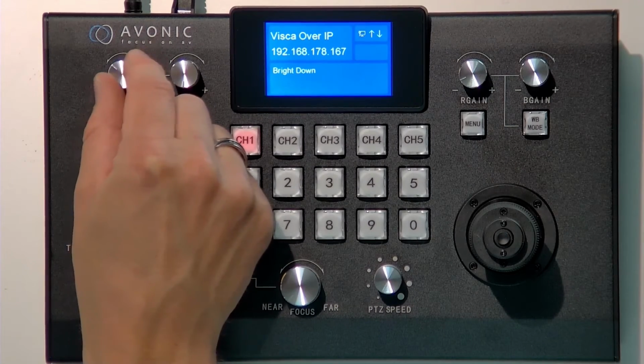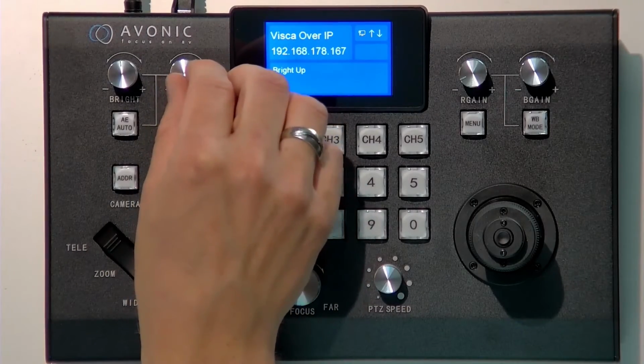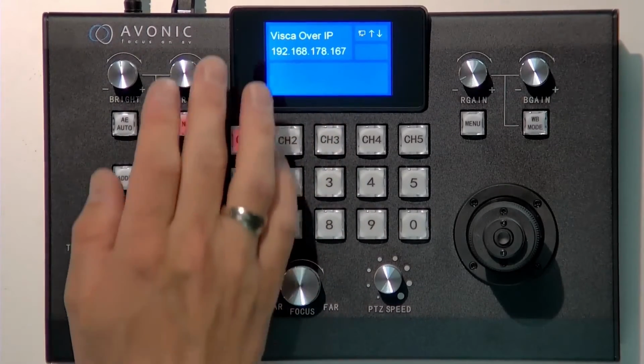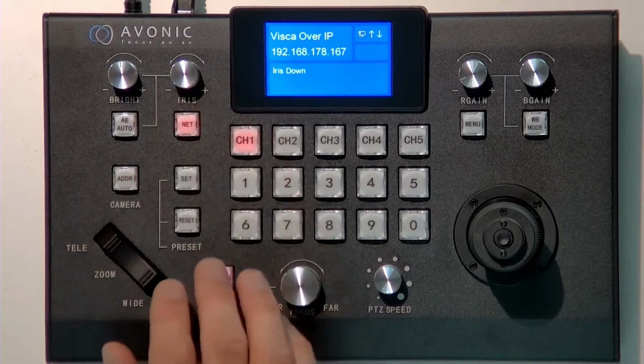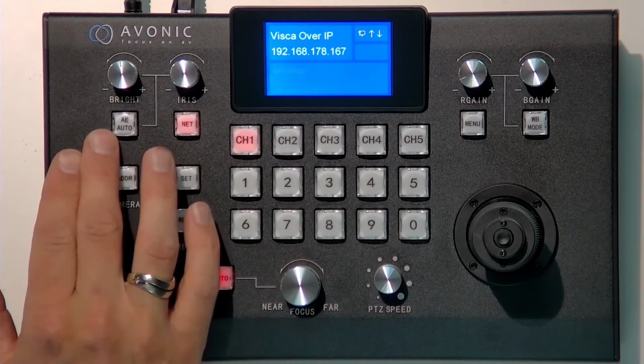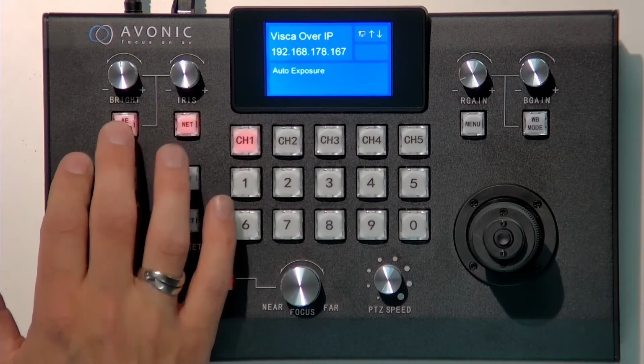You can override that again by turning this button. You can adjust the brightness if you want to a little bit. You can open and close the iris with this one. So you can go iris up and iris down. And as you can see, the auto exposure setting is turned off again as soon as you touch one of these buttons.